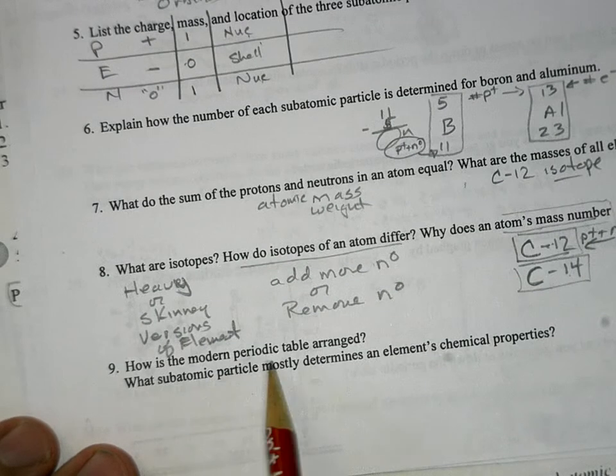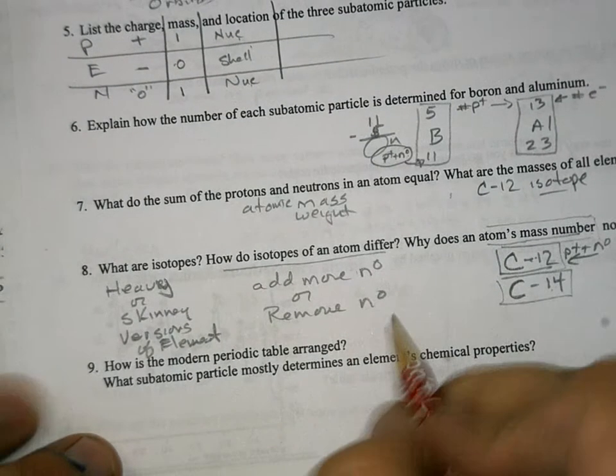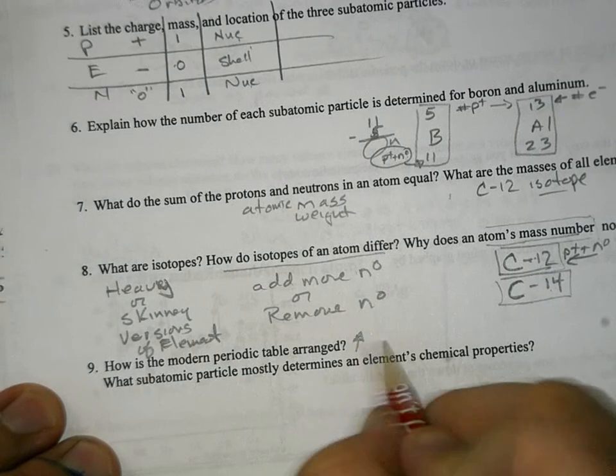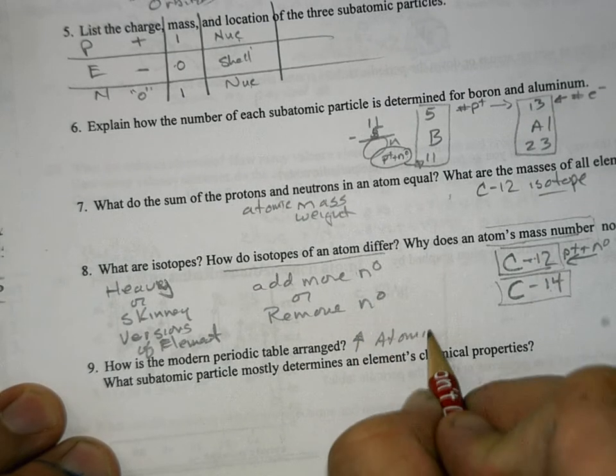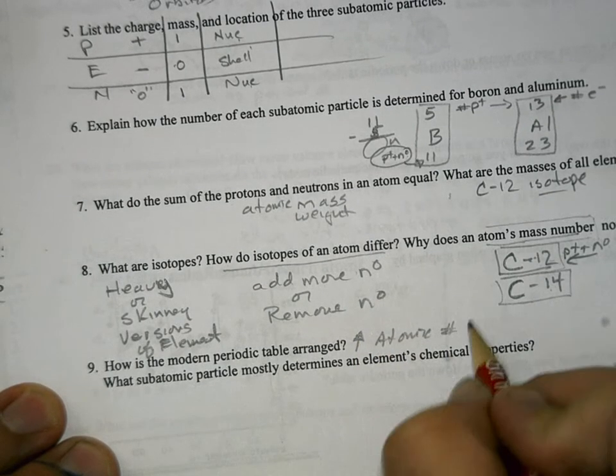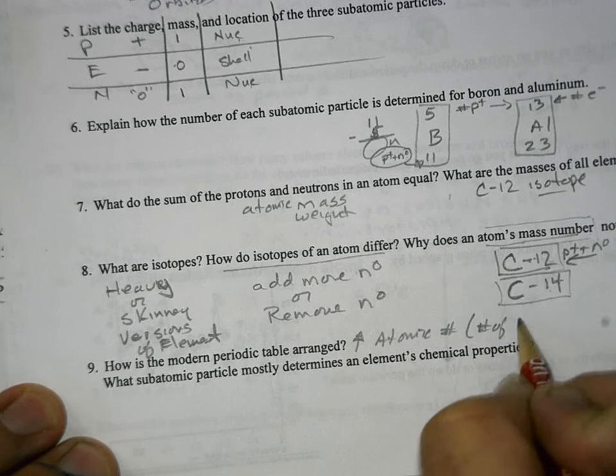How is the modern periodic table arranged? It is arranged by increasing atomic number, which means number of protons.